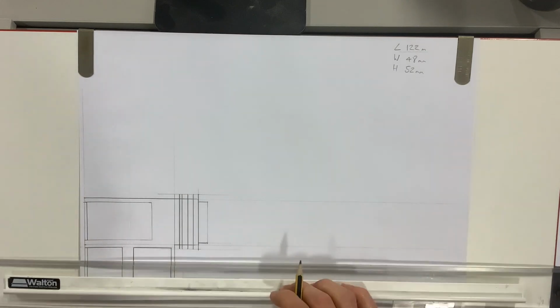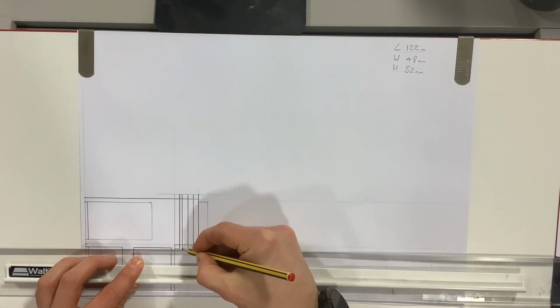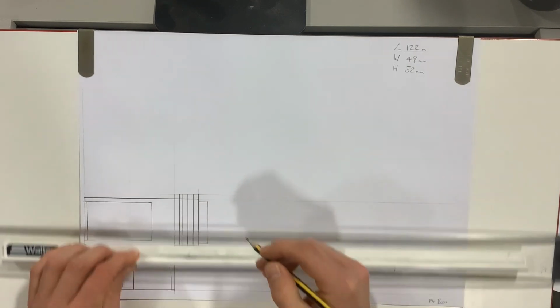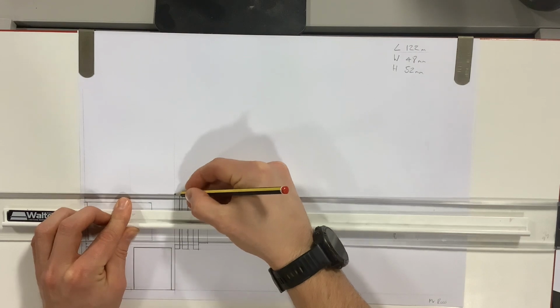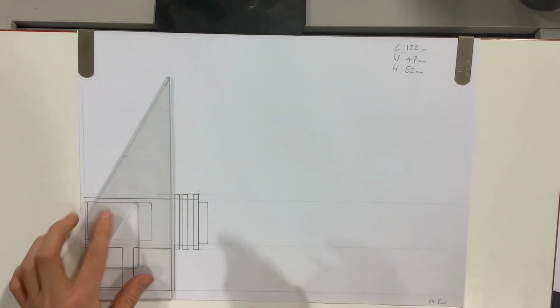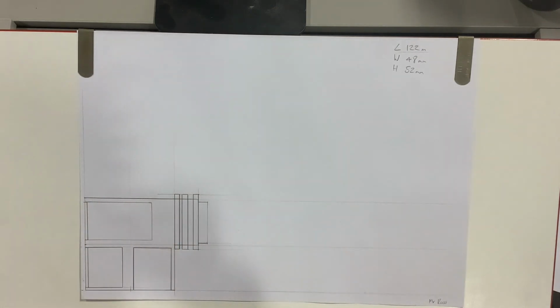Like that. It is worth saying, when we are going over construction lines, if you see the construction lines after, don't rub them out. That's part of your work and that's part of your progress to show you're developing it. And we're going to use the construction lines more in a wee second. So there's going to be a few more details to go in here, but that is my elevation done.